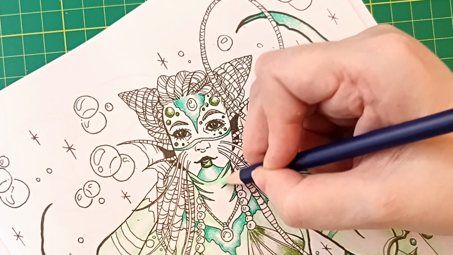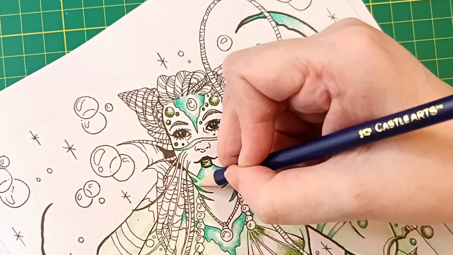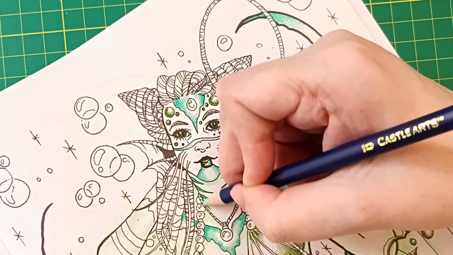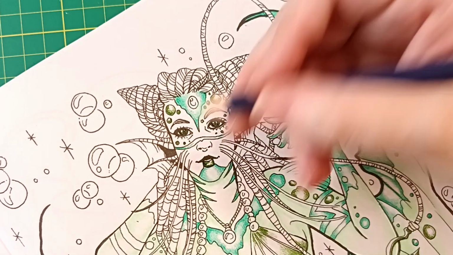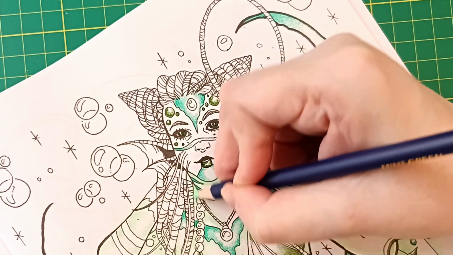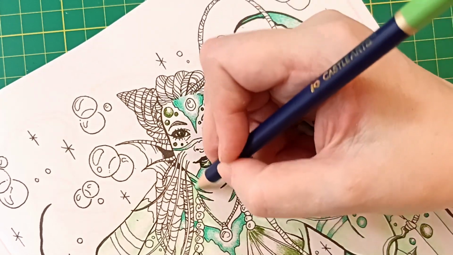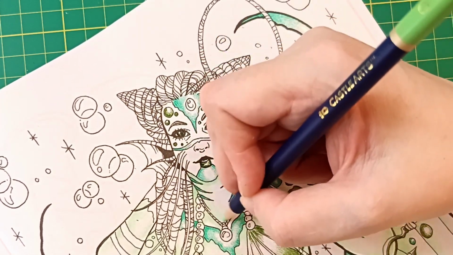Hopefully, anyway. It's hard with this pencil, as I've said a few times. It's a very, very light pencil. Maybe I should have gone for a darker teal and made a little bit of a concession to the fact that we're going to be shading with these pencils.